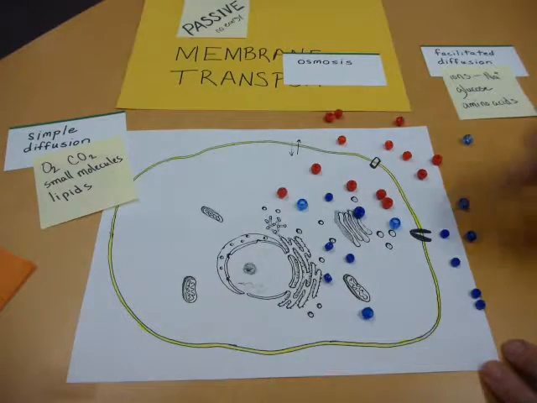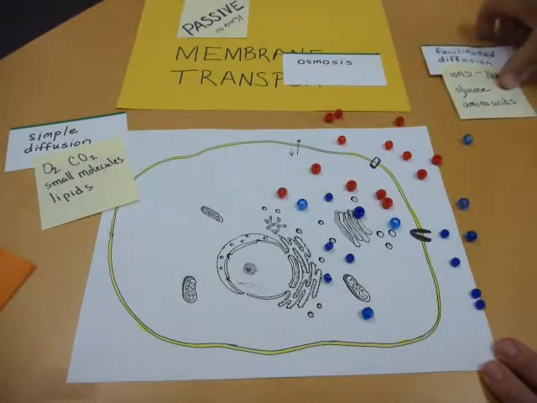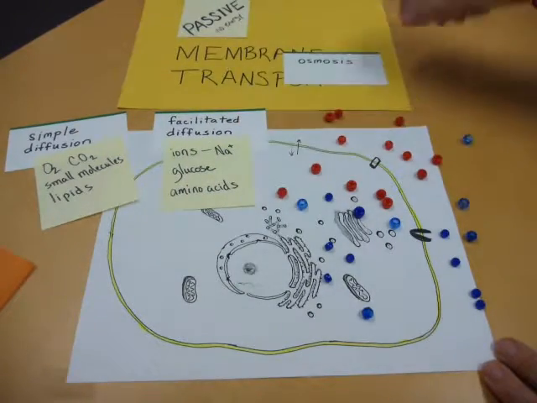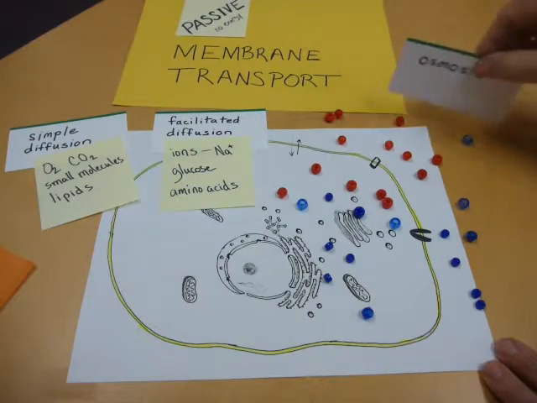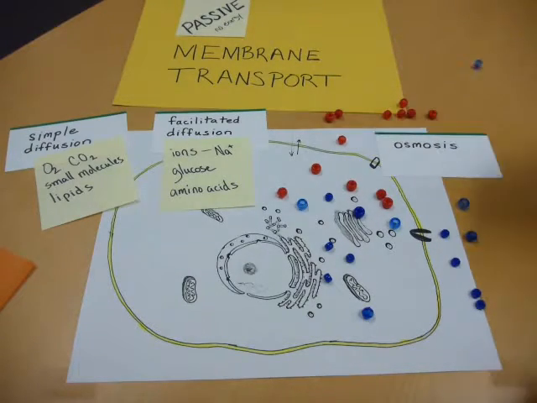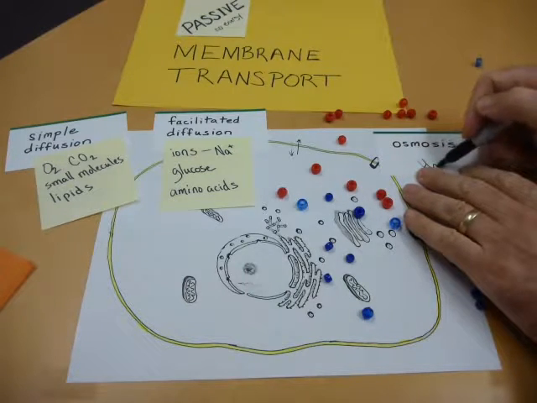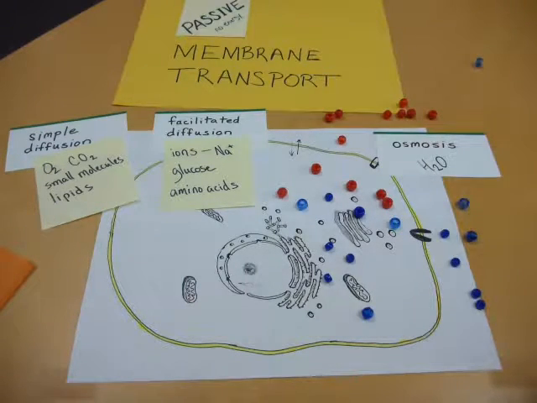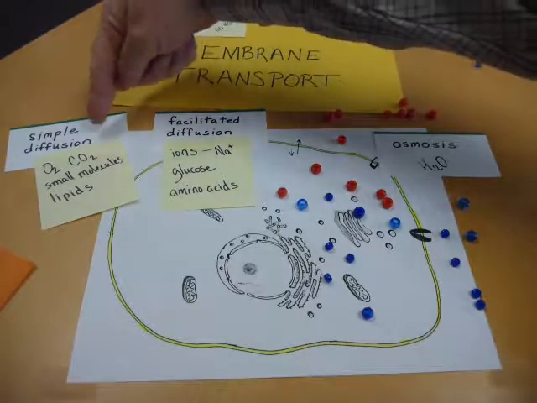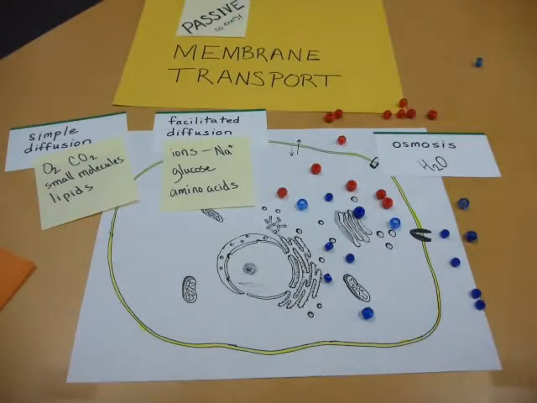So that covers simple diffusion. It covers facilitated diffusion. And then we have osmosis, which is our last type of passive transport. This one simply deals with water moving in and out. It's a bit of a combination of simple and facilitated. We'll take osmosis on in a different lecture.